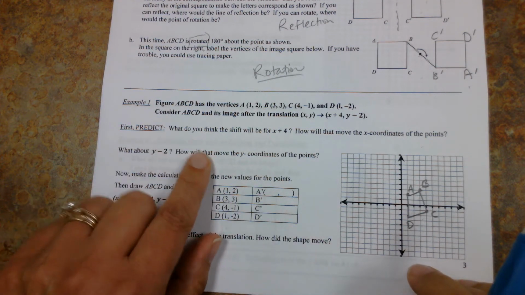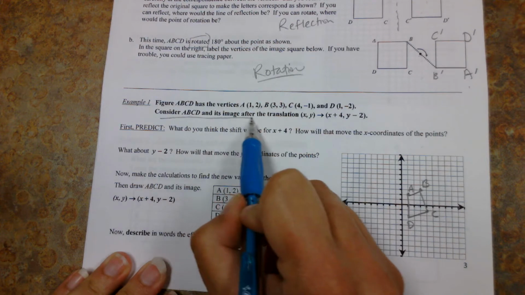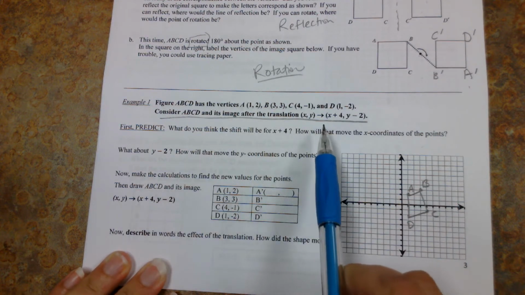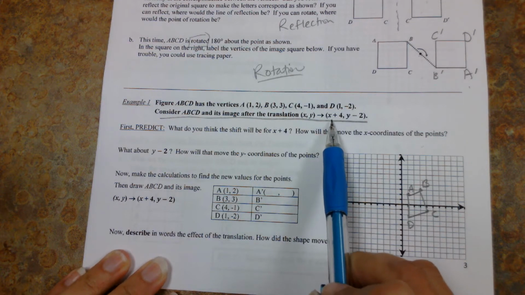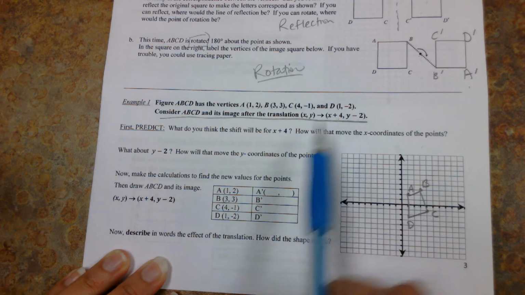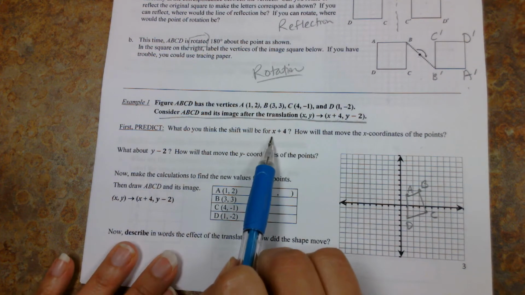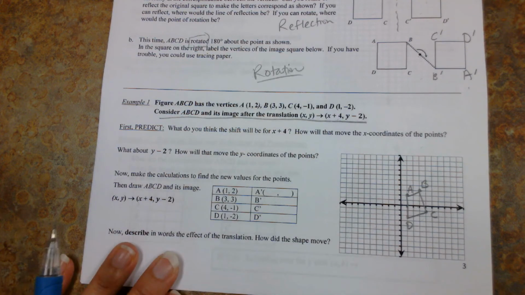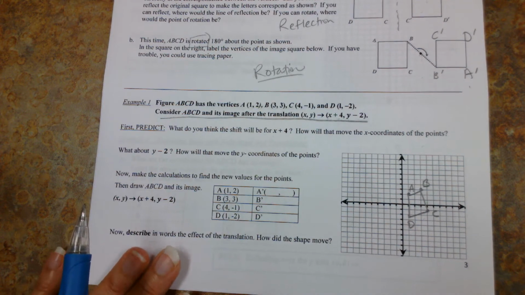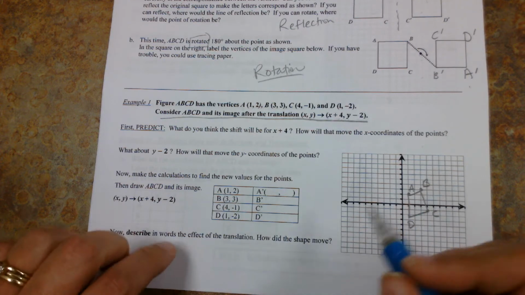Now, I'm going to predict, what do I think will happen to all the points if I do this translation? Translate is a slide. So if I do every point x, y goes to x plus 4, y minus 2, I want you to predict. Don't listen to what I'm going to say. What do you think will happen to x plus 4? Write it down. Really write it down. Don't just pretend you're writing it down. Write it down. And y minus 2, make a prediction. So now we're going to figure it out.